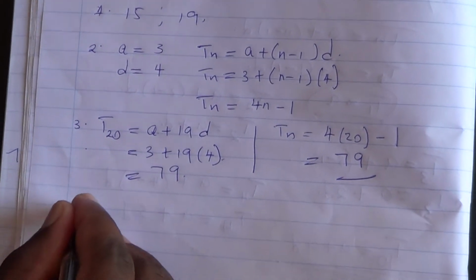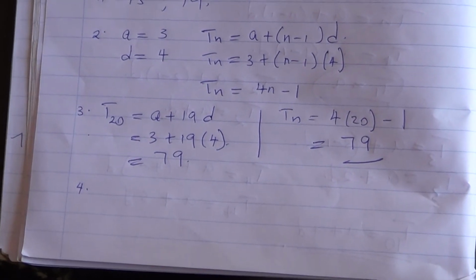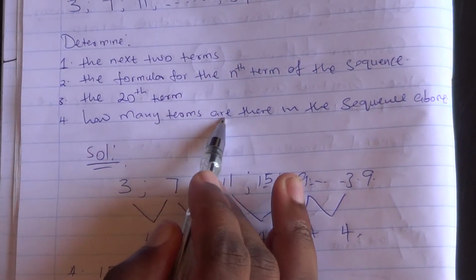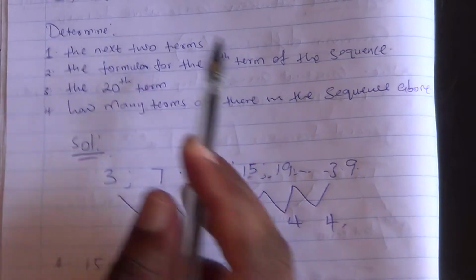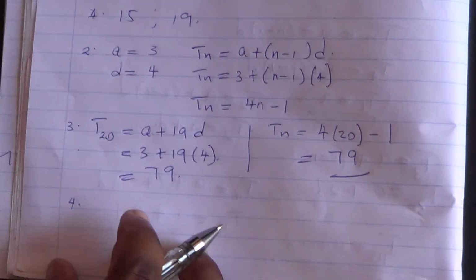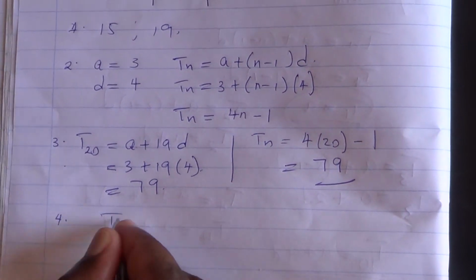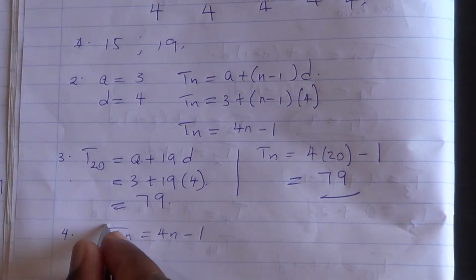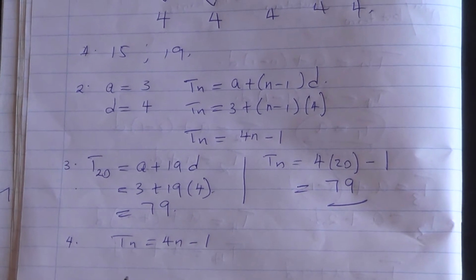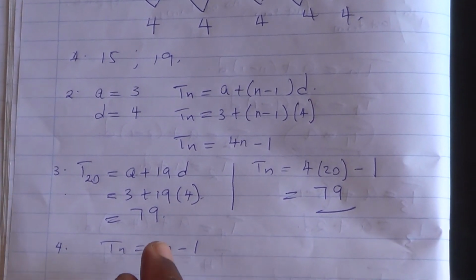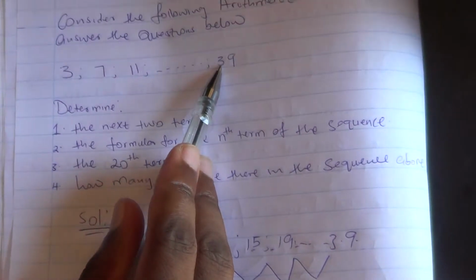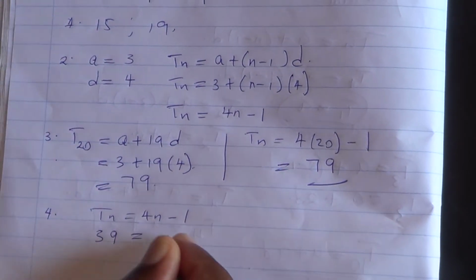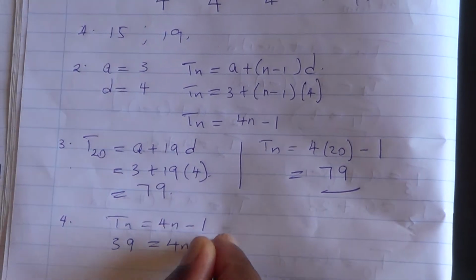Now let's take the last question. How many terms are there in the sequence above? We're going to use the formula Tn is equal to 4n minus 1. Remember Tn is the last term. What is the last term of the sequence? It's 39. So we replace Tn by 39. We're going to have 39 is equal to 4n minus 1.